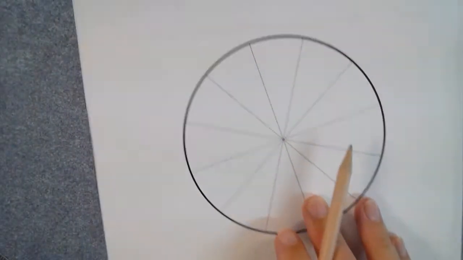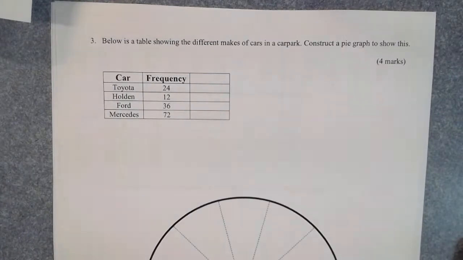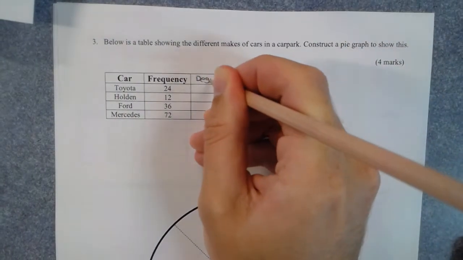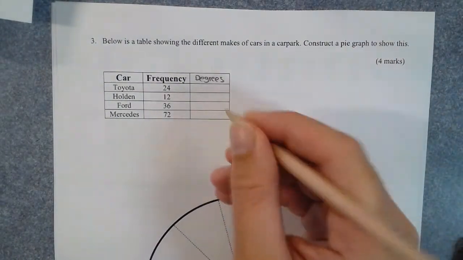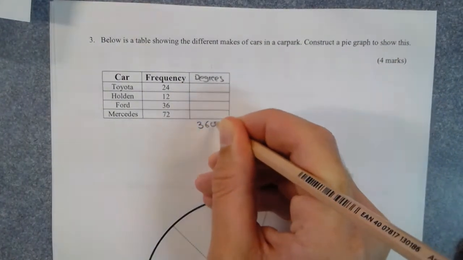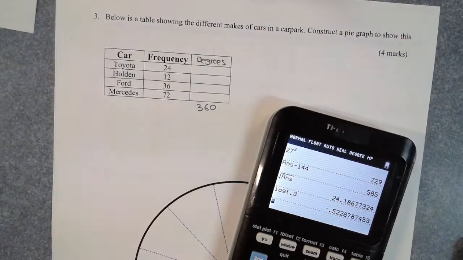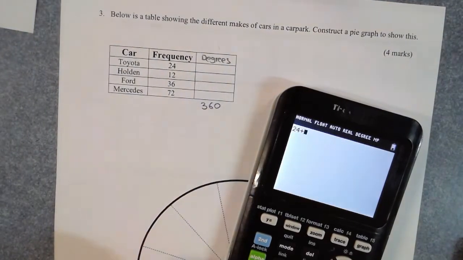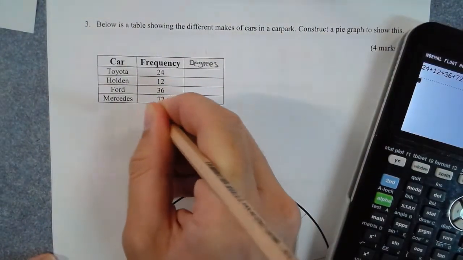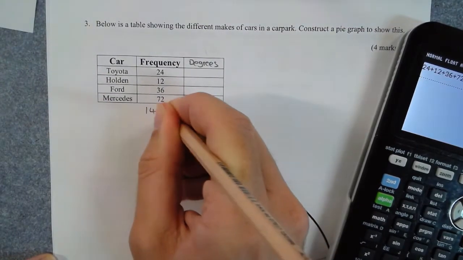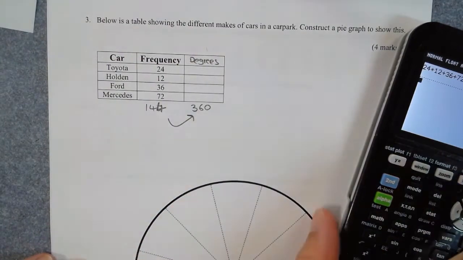Number 3 is our pie graph. Now, the missing column is degrees. To plot a pie graph, you need to know what degrees they're in. And you should know that the degrees in the circle adds up to 360 degrees. So what we're going to do is we're going to add up our frequency. So 24 plus 12 plus 36 plus 72, which adds up to 144. Now we need to get from 360 to 144.